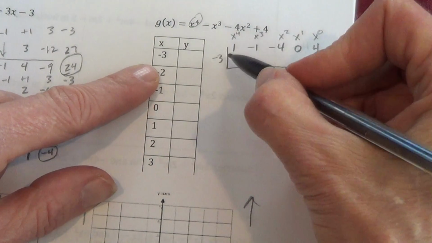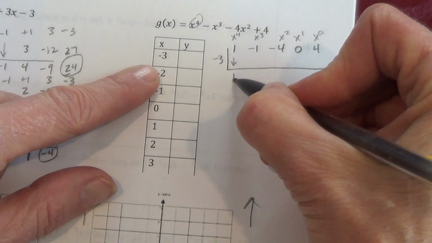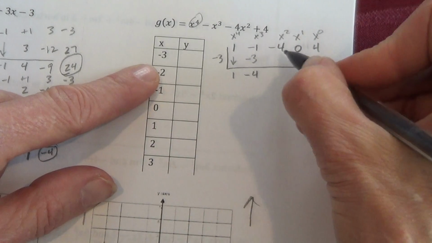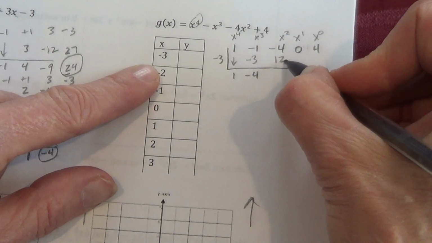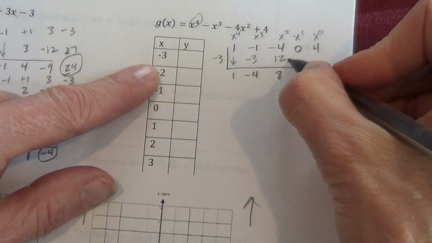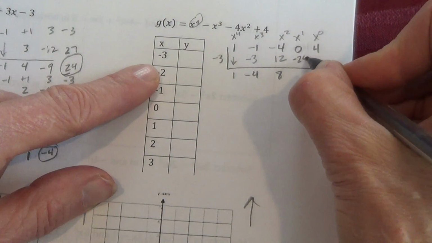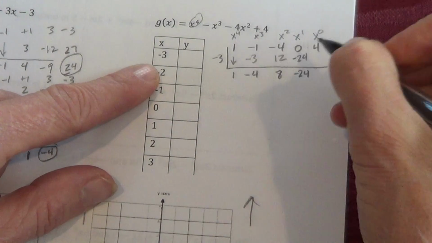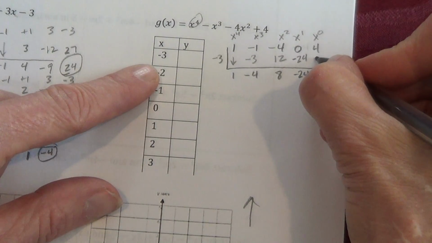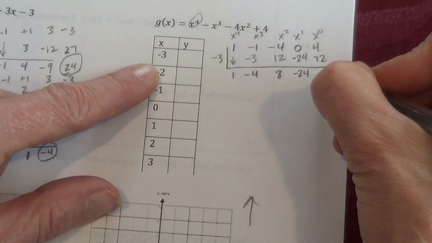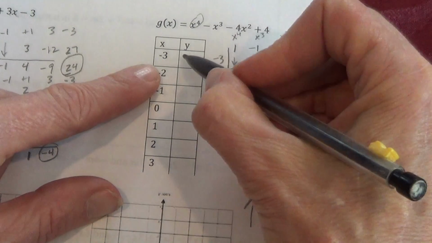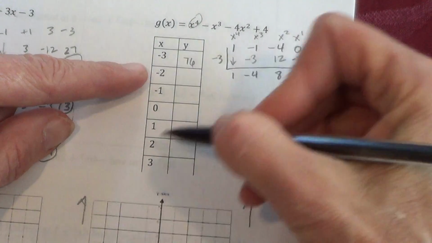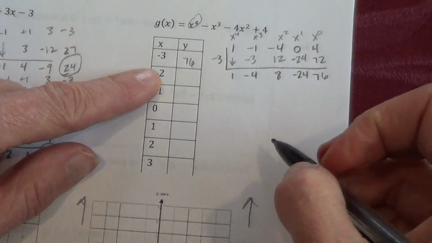We have -3. Bring down the 1. 1 times -3 is -3. -3 and -1 is -4. -3 times -4 is +12. That makes 8. 8 times -3 is -24. -24 and 0 is -24. -24 times -3 is +72. +72 and 4 is +76. So we definitely have this end behavior over here on the negatives coming up, if that's a +76.